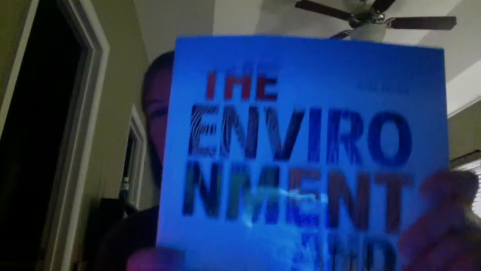So one thing I also wanted to do was to show you the book so that you can know what you're supposed to get. Now, you probably can already get this from the bookstore, but here it is. It's called The Environment and You, and it is the 3rd edition. So make sure you get the right one.